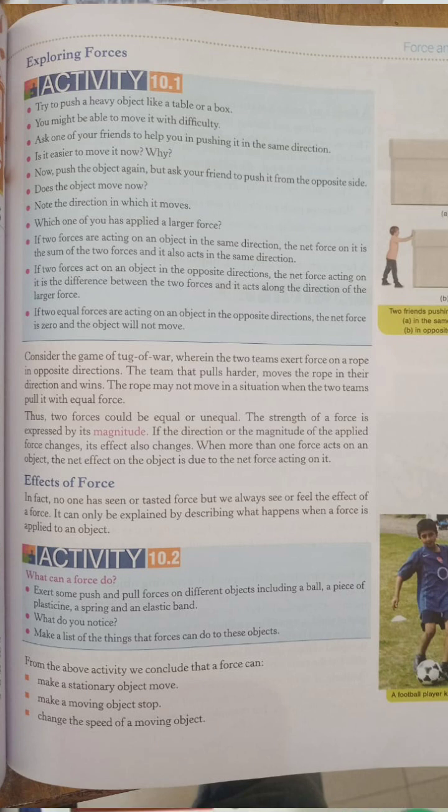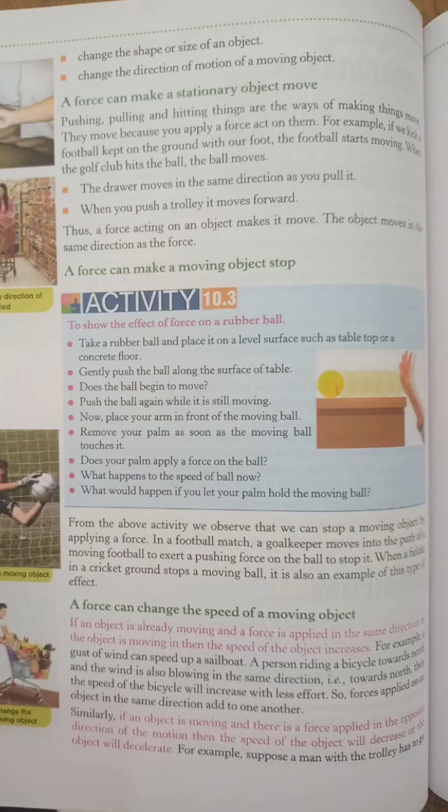Now third is changing the shape of an object. For example, when your mother is making chapatis, she makes dough and she's applying force and changing the shape of the dough continuously. Then moving a stationary object: just understand, a football is kept on the ground, lying as it is, and you kick the ball. That kick is nothing but a sort of force, and you have changed the state of that object from rest to the state of motion.